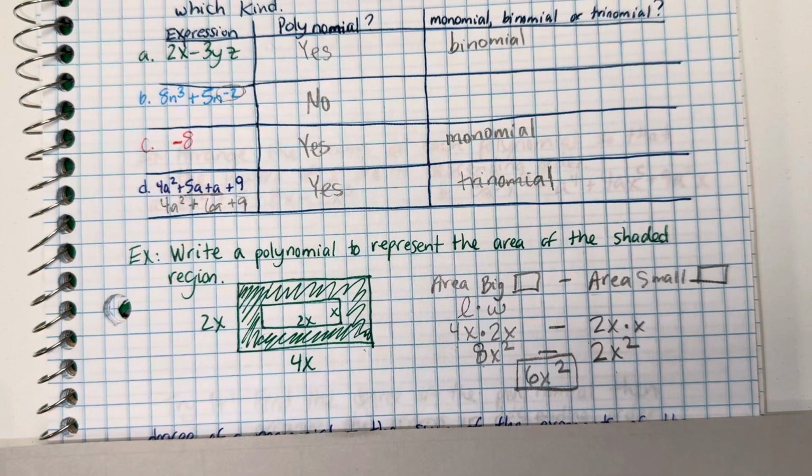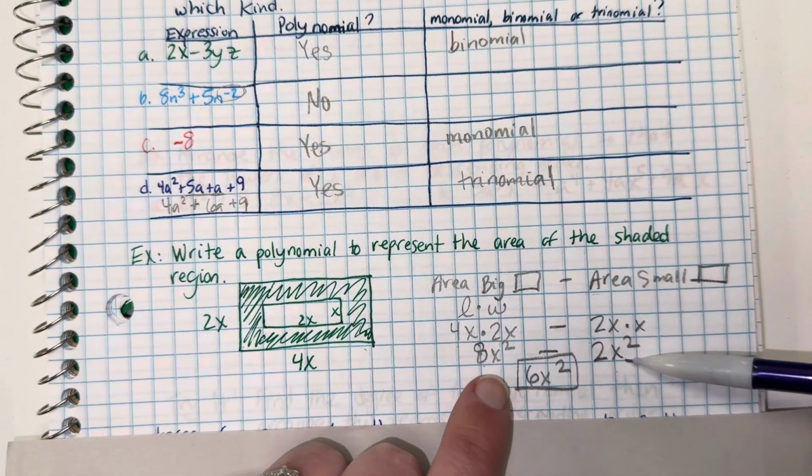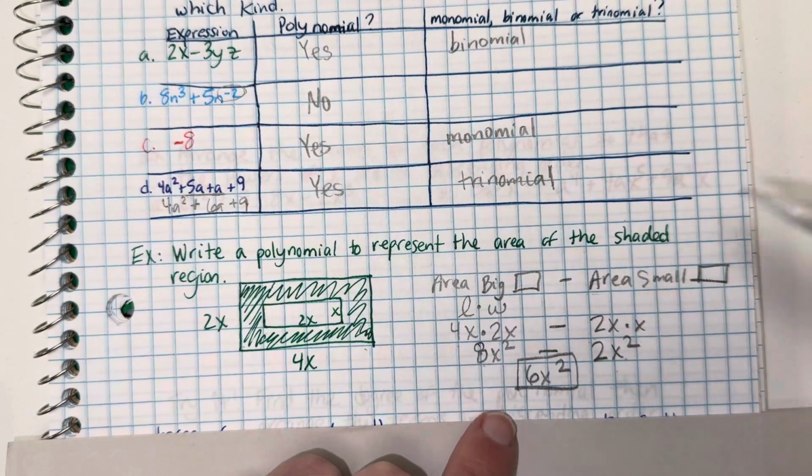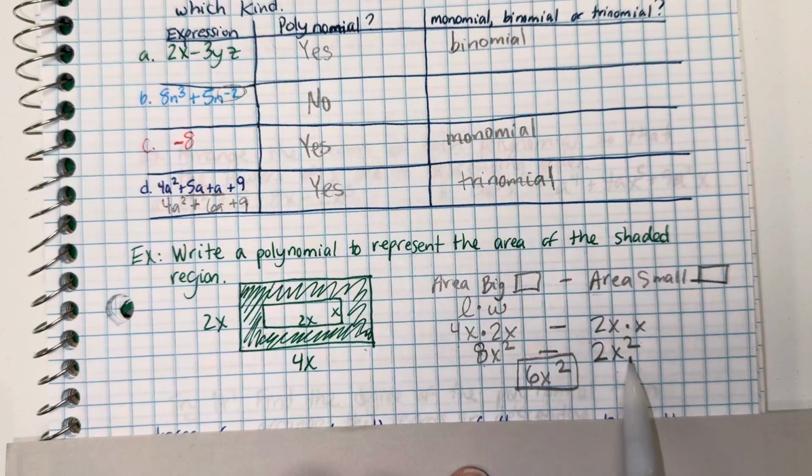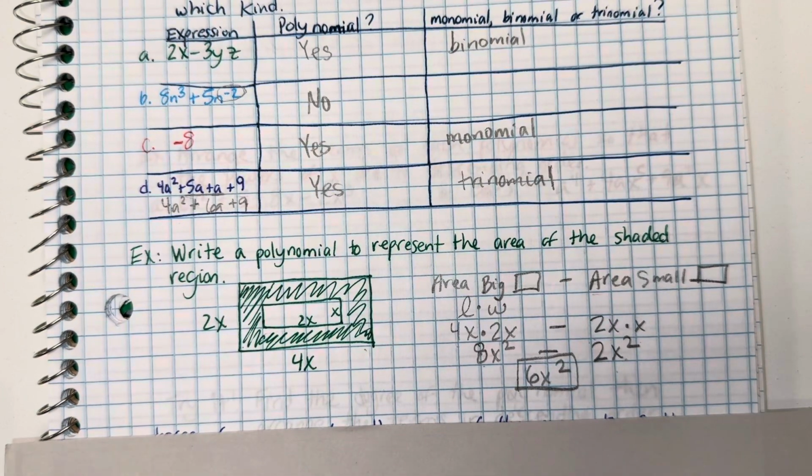If these exponents were not exactly the same letter and exponent number, then we would just leave our answer like this, but because they're the same, we can subtract them.